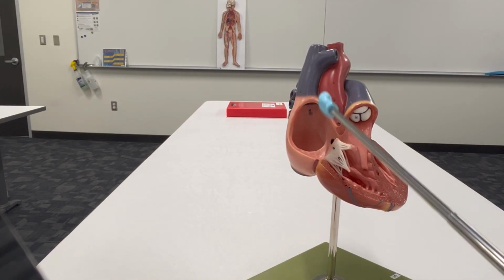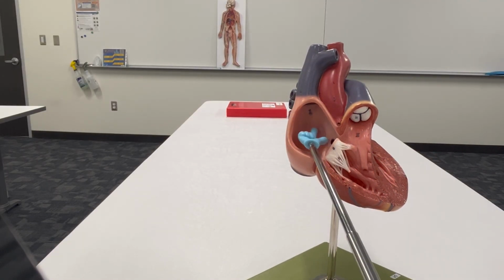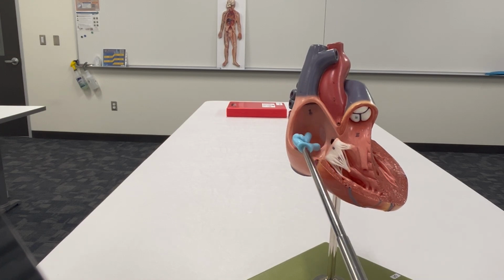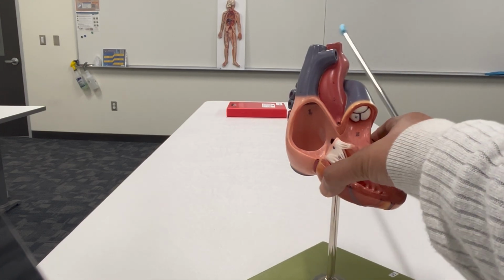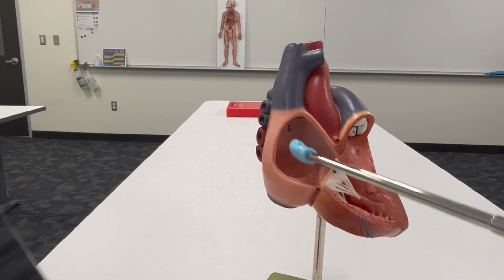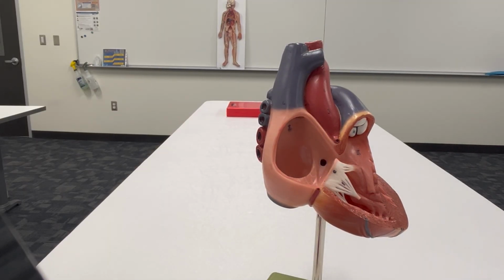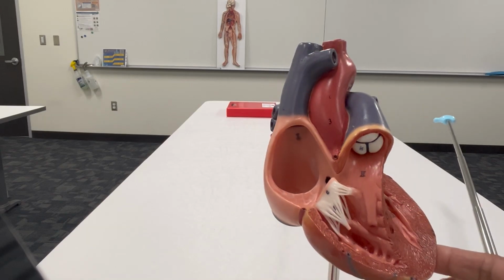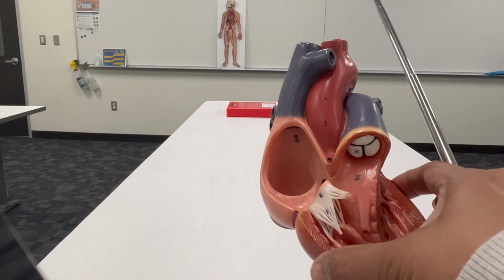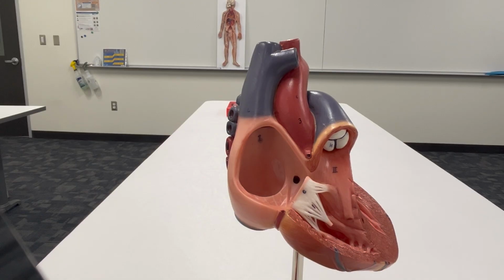It should be over here. This is the fossa ovalis, over here from the right atrium to the left atrium. It was an opening. It will close when you take your first breath. If it doesn't close, then surgery is needed.